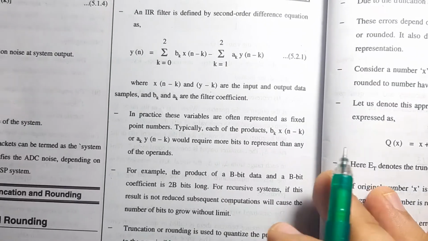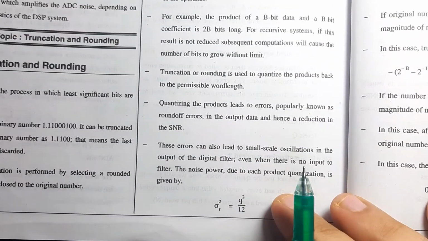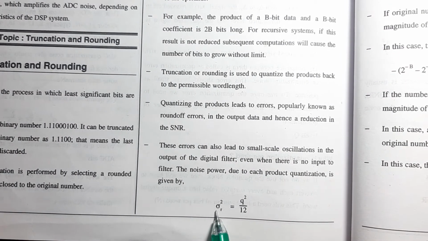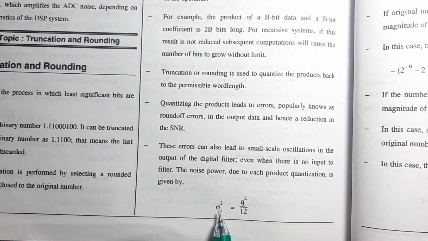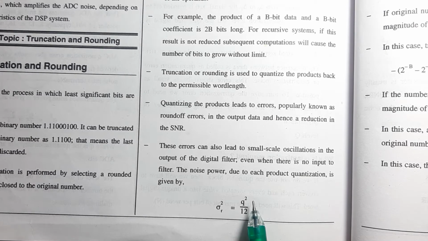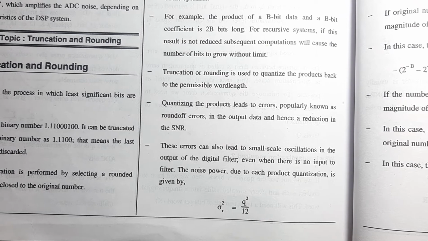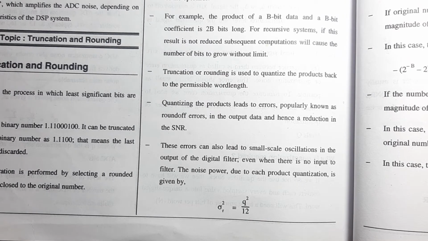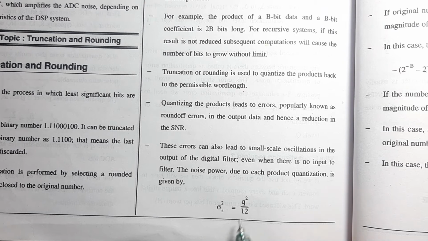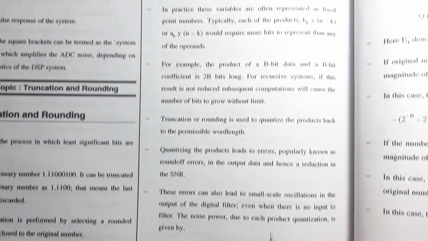Now, where your r over here, this small r symbolizes the round off error, and q that is present over here, q square ka q, is the quantization step defined by the word length to which the product is quantized. मतलब आपको कौन से पॉइंट तक आपने या कौन से लेवल तक आपने उसे क्वांटाइज किया है वो ये क्यों डिनोट करता है बेटा.